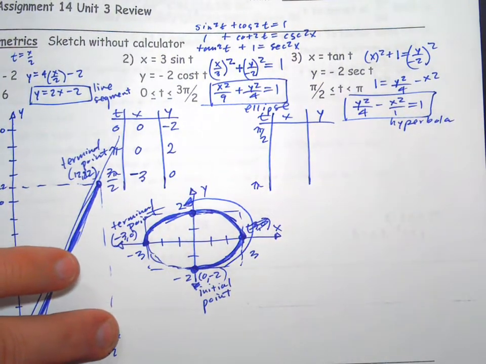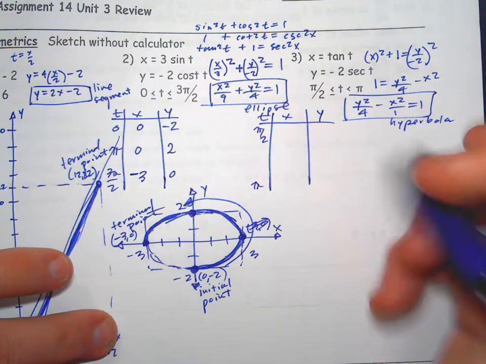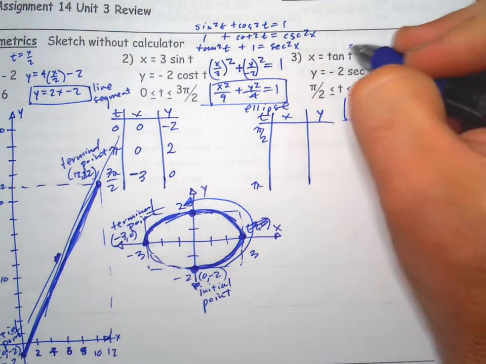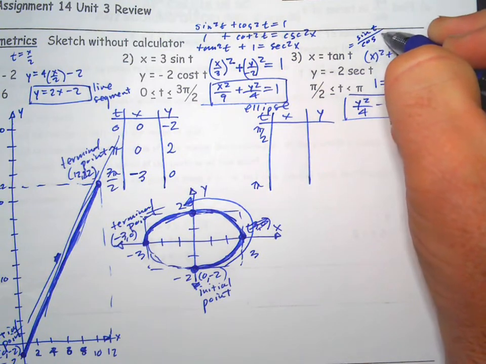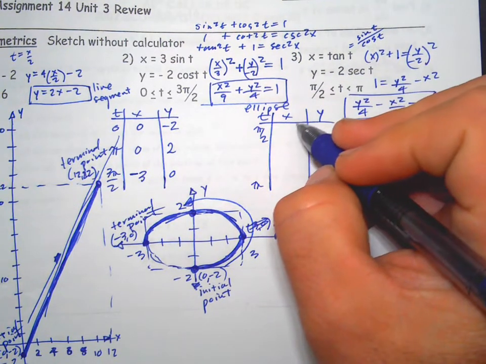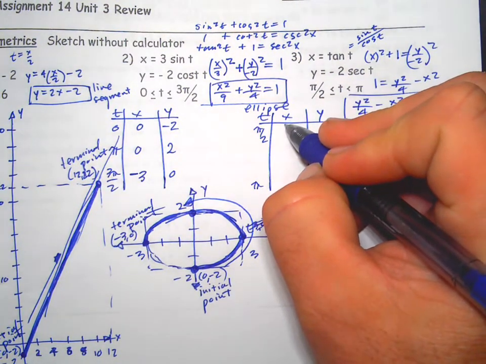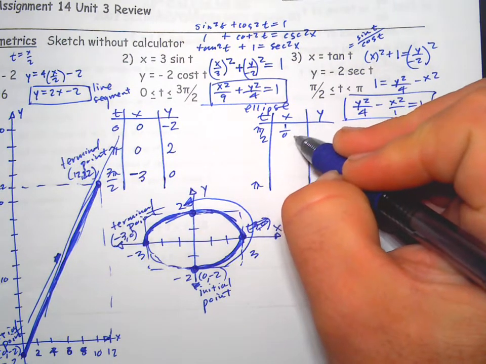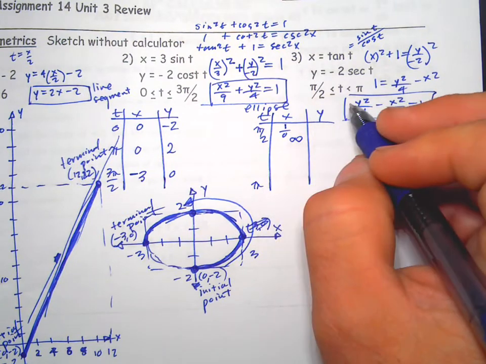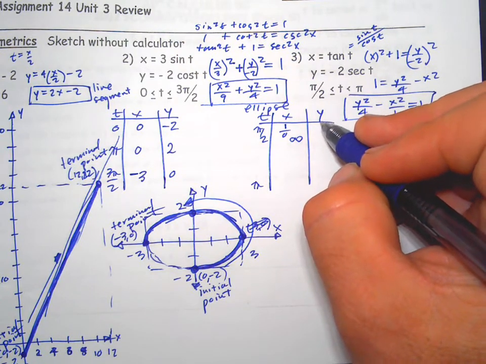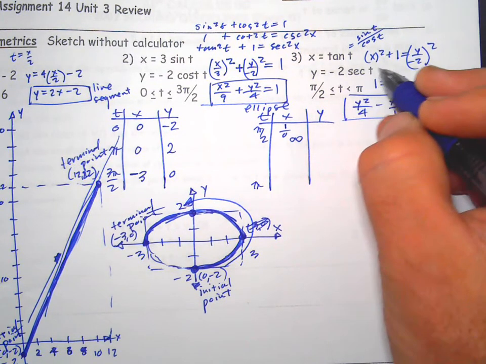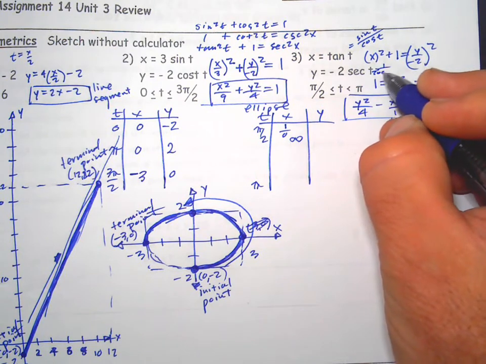So let's see. Tangent is sine over cosine. So sine of pi over 2 is 1 over 0, which is infinity of some kind. And secant is 1 over cosine.